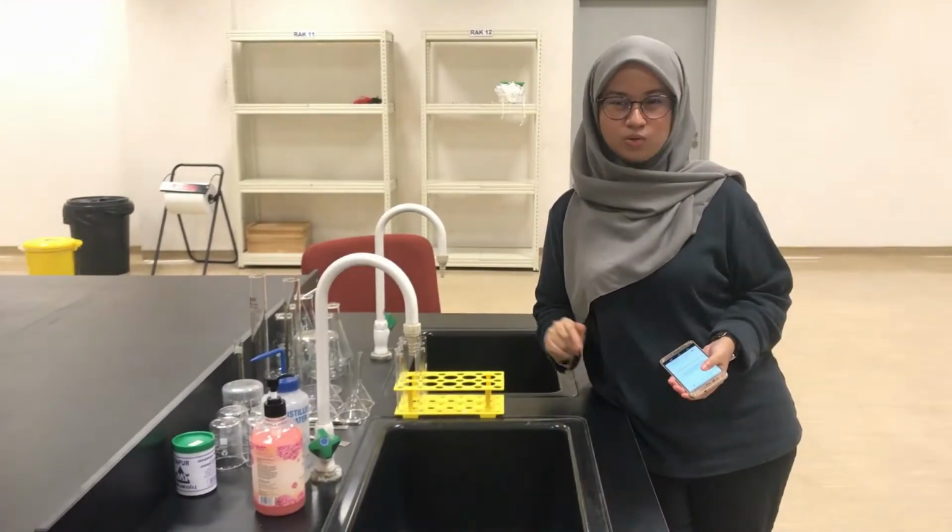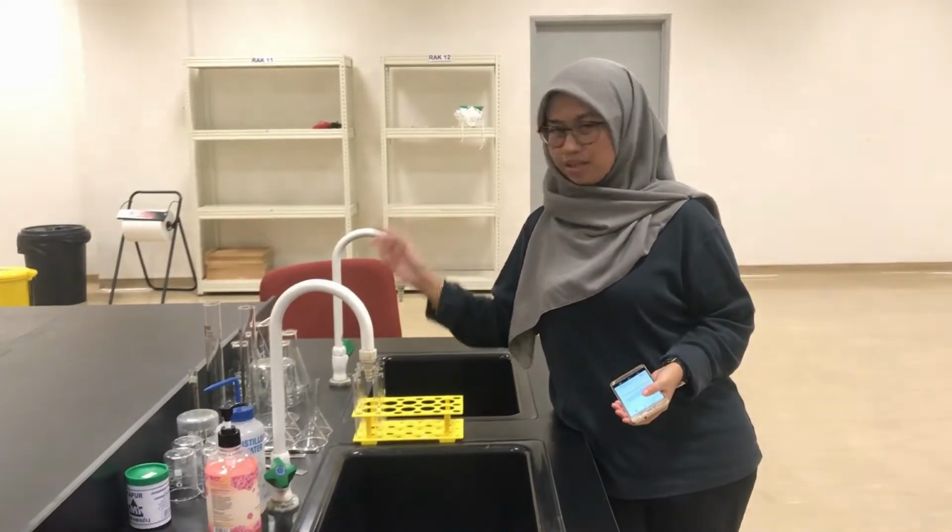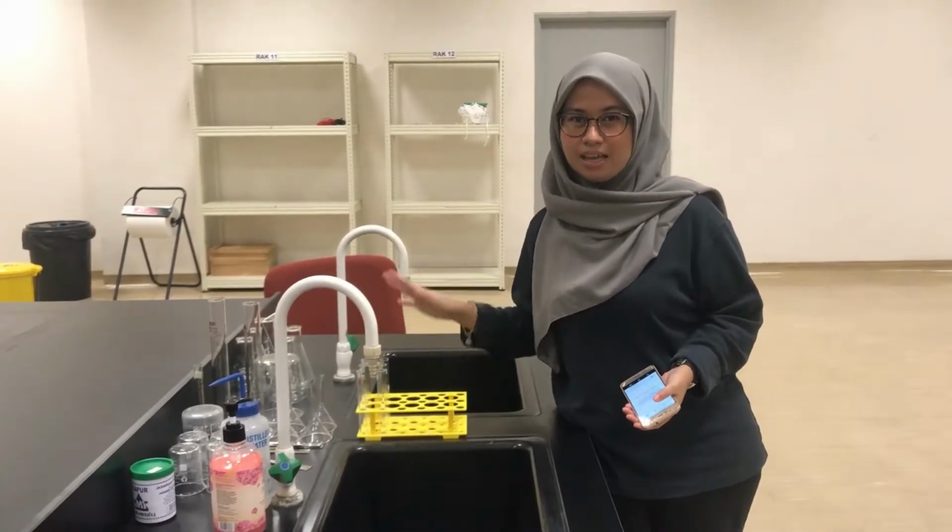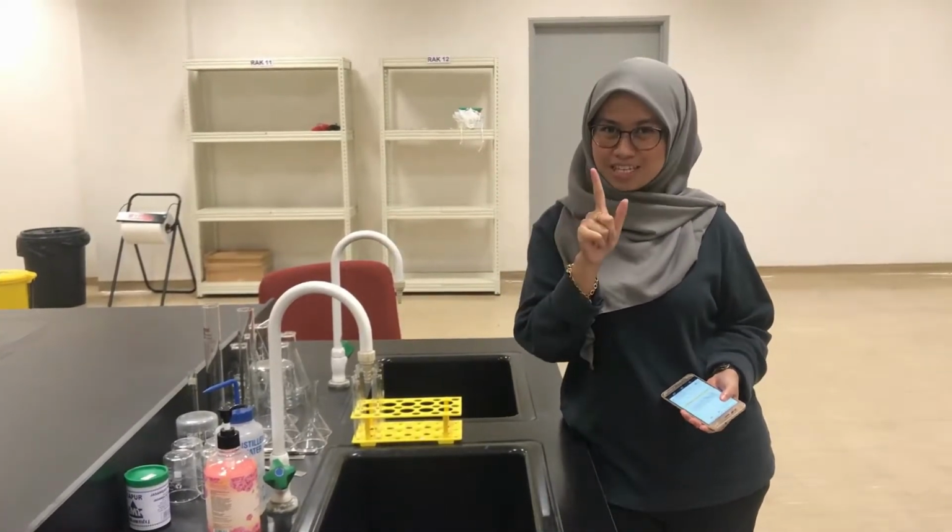This is because we do not know whether the materials or the equipment can be touched with your bare hands. Better safe than sorry. Another rule and regulation that you need to follow is the clothing. I have two students here to show the right and wrong clothing that you need to follow.